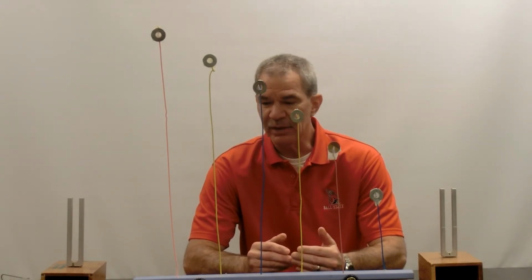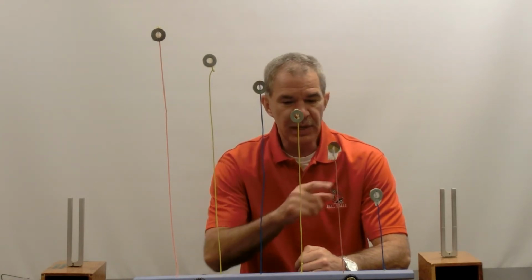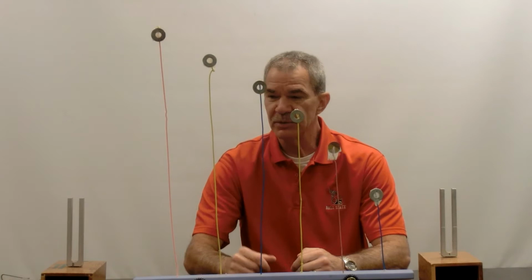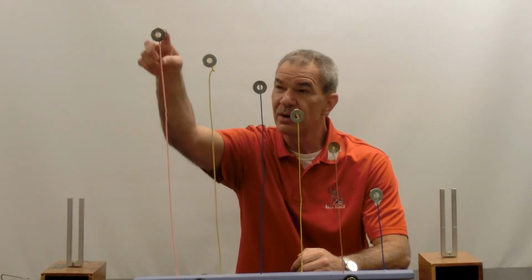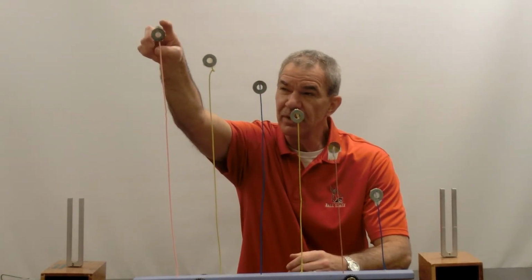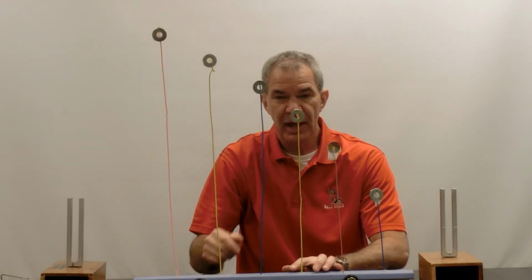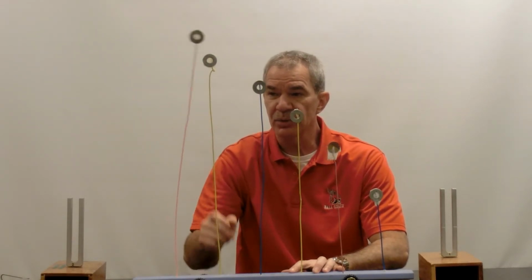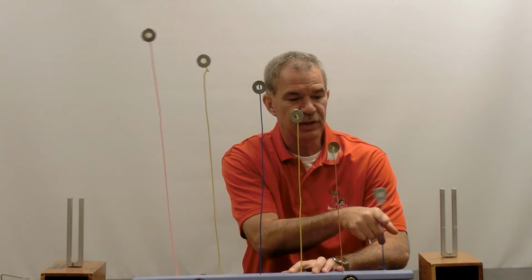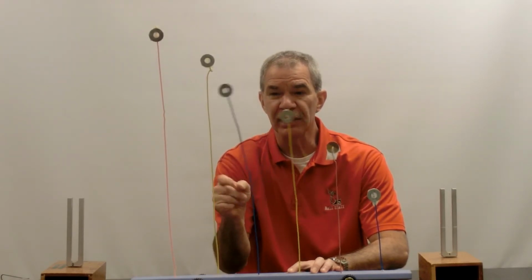In front of me is a simple device I made a few years ago to demonstrate this. Think of these as inverted pendulums. You've got a coat hanger wire with a heavy steel washer on top of it, and they all vibrate at a natural rate. Notice the shorter they are, the more rapid their vibration rate is.